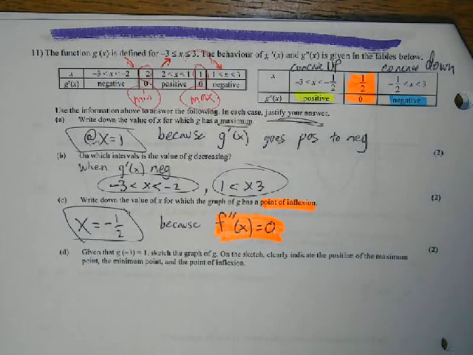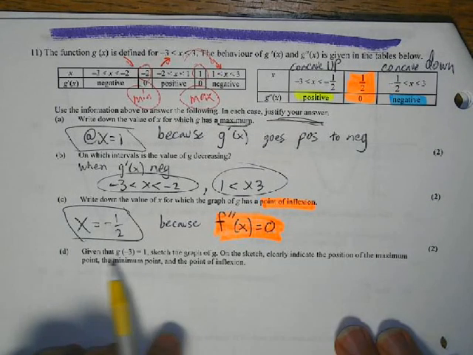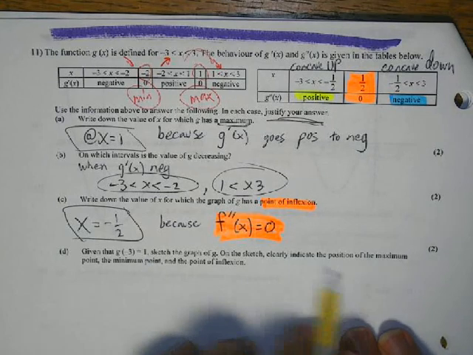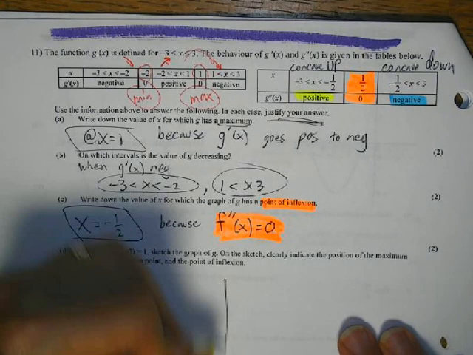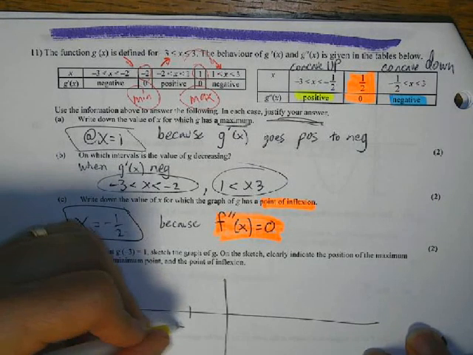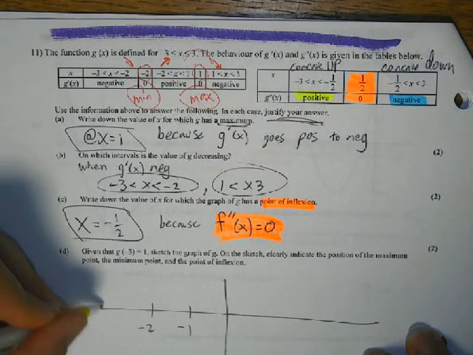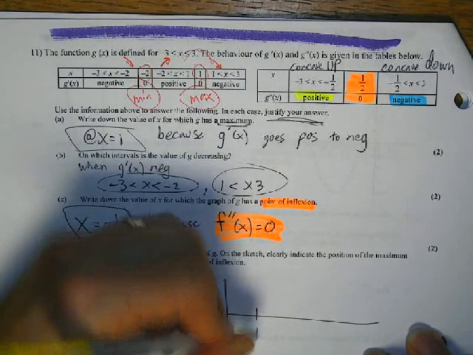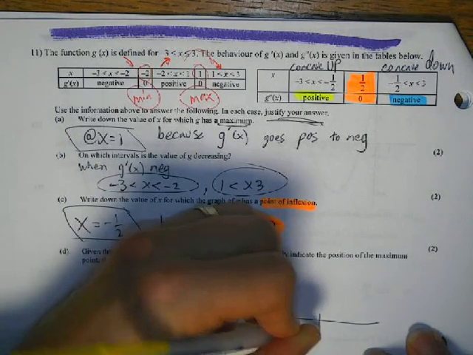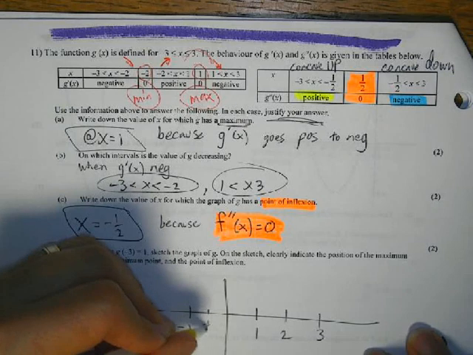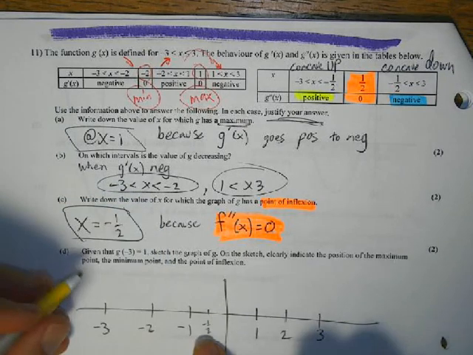Given g of -3 is 1, sketch the graph the best you can. So -1, -2, -3, 1, 2, 3. At -1/2, we know we have an inflection point.